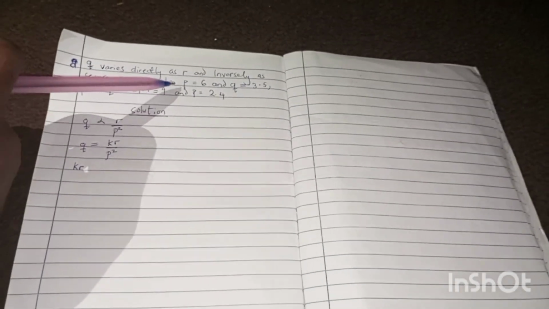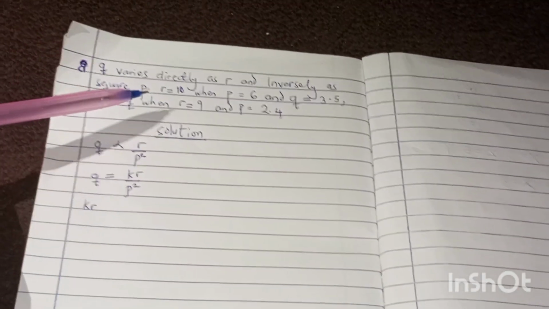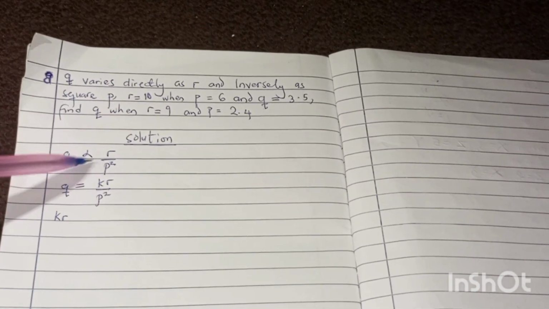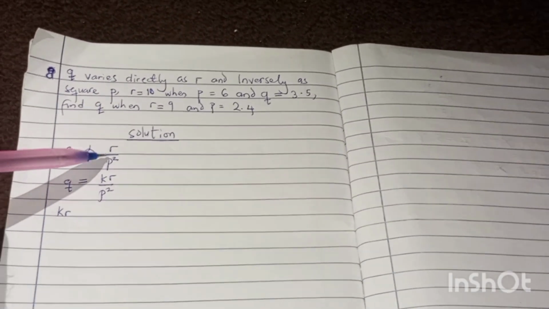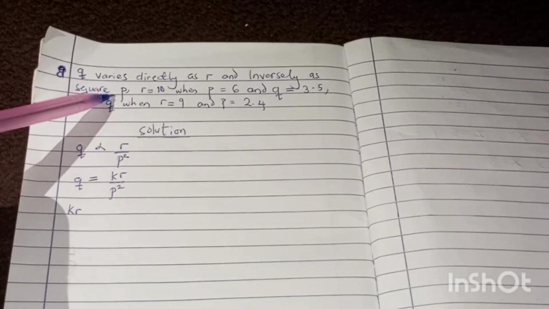So q varies directly as r and inversely as square of p. r equals 10 when p equals 6 and q equals 3.5. Find q when r equals 9 and p equals 2.4. So here is joint variation, and as you can see, q varies directly as r, and inversely means all over p squared, because it is the square of p.